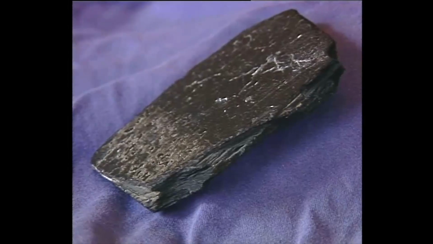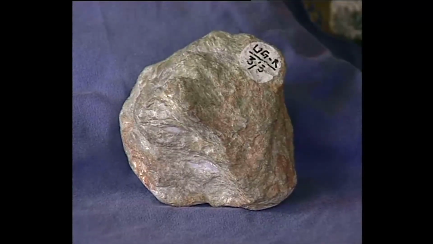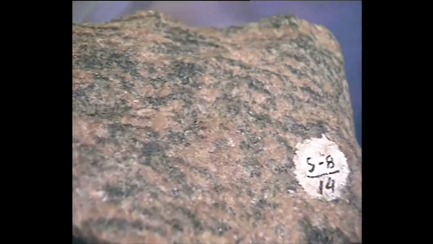Look at the diagram on the screen. The parallel arrangement or distribution of minerals includes compositional layering and slaty cleavage in slates, schistosity as in schist, and compositional layering as in gneiss.